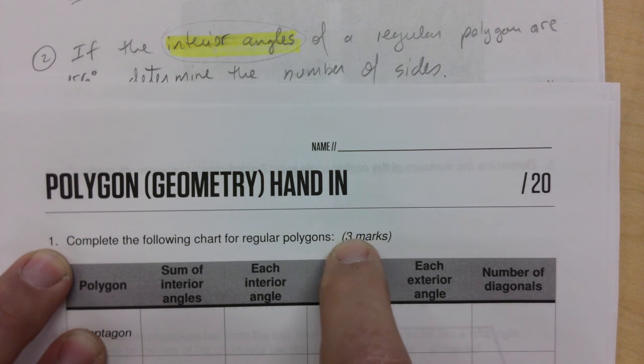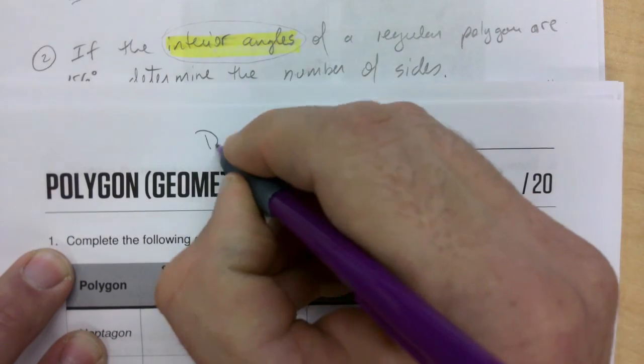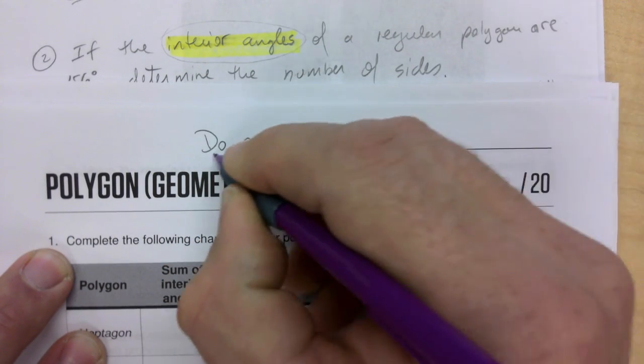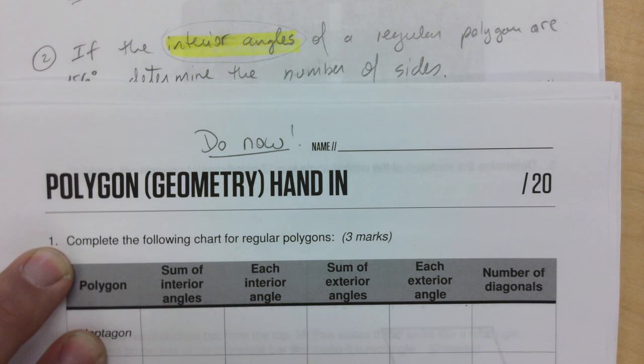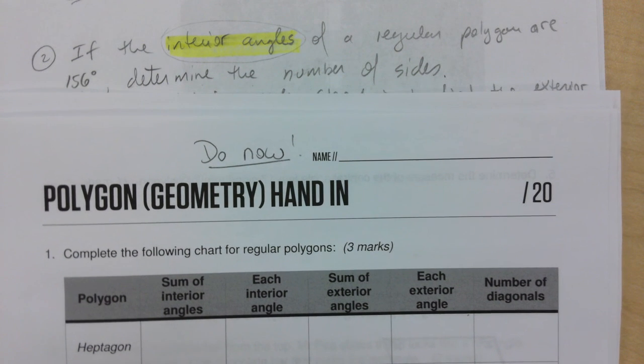I kind of give you the marks that are allocated per question so you know what to expect. So find this handout. Do this now. And what I will do is let you work and go over this tomorrow with the class. So you want to be able to do this on your own.